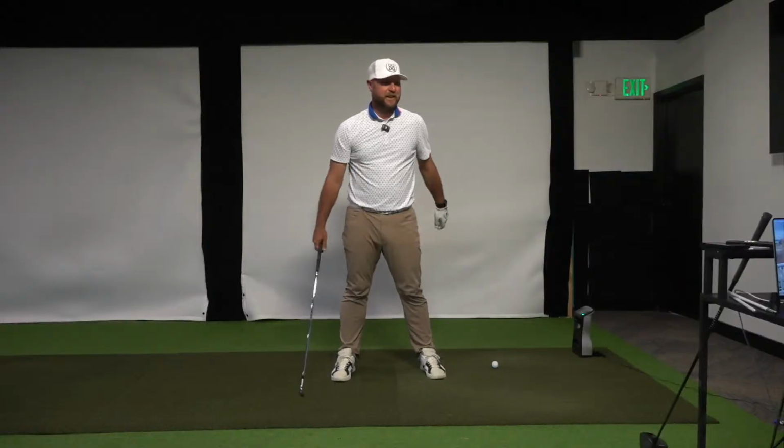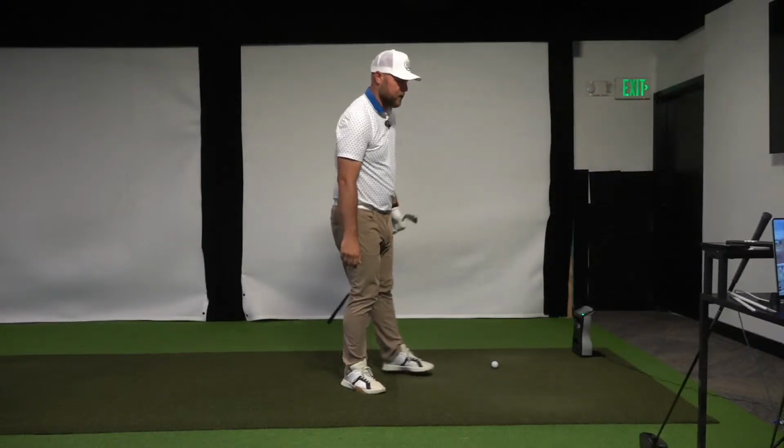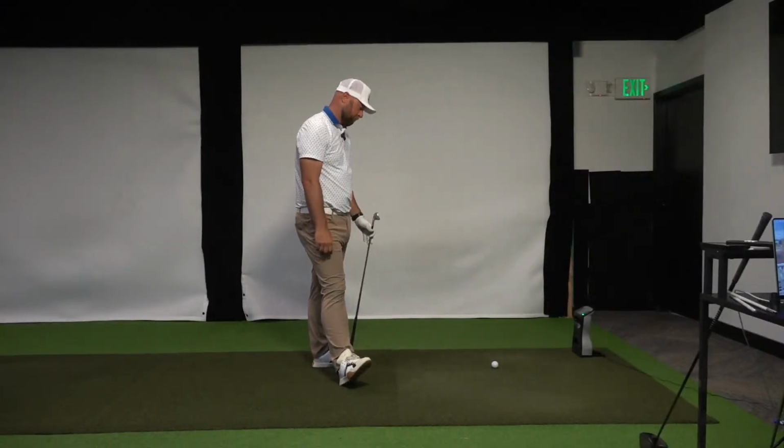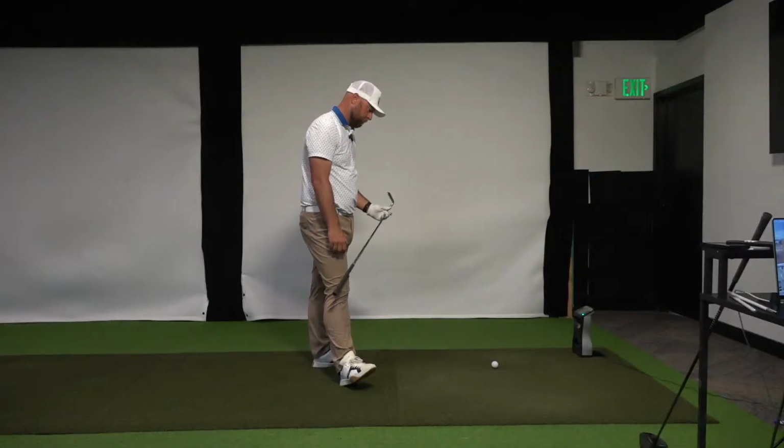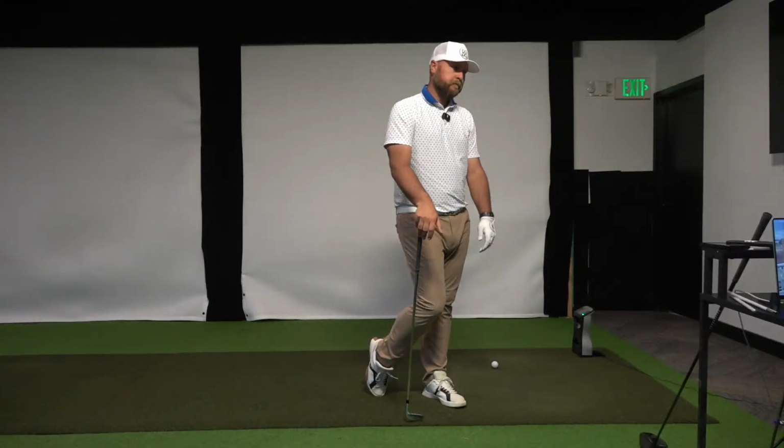I'm 68 years old and thoroughly enjoying rebuilding my swing from scratch with this system. My question is, with the concept of Orion's belt as it pertains to the driver, which you might have gotten into some of this already, can you demonstrate the transition process with the big club?